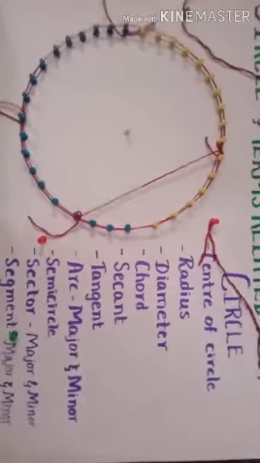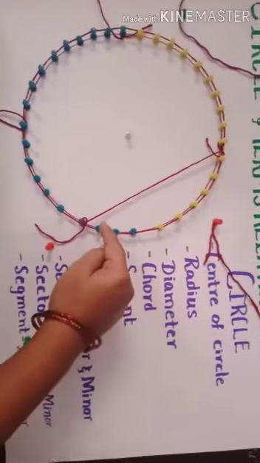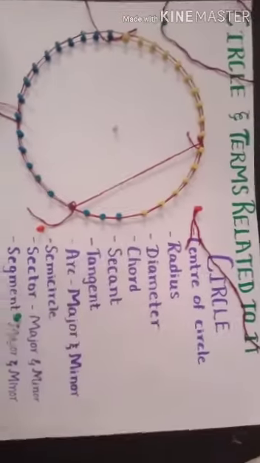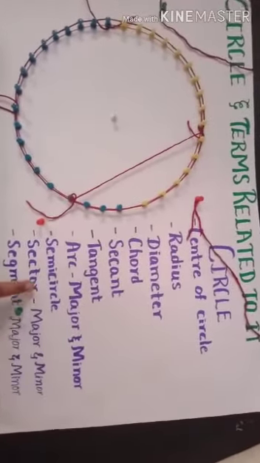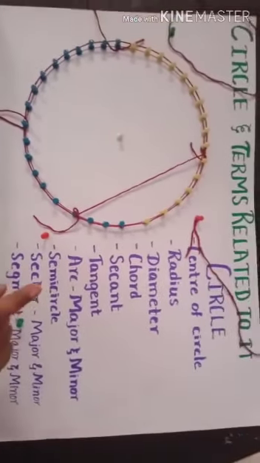Here, children, what we can see is the smaller arc, and the smaller arc with the chord we call the minor segment, and the chord enclosed with the major arc we call the major segment. So these are the parts of the circle.